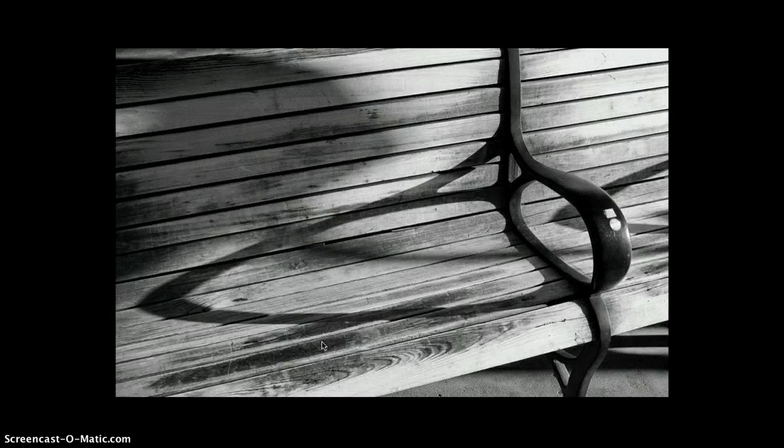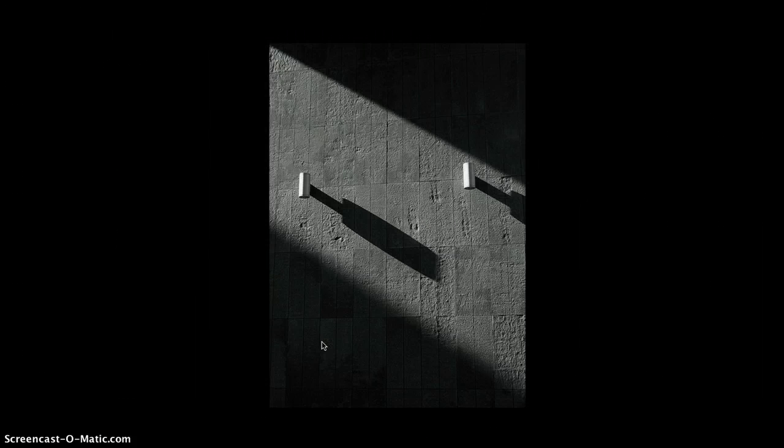It's not a picture of a bench so much as it's a picture of the shadow. Just in the same way that with shape, line, texture, we were focusing on those three things rather than the subjects themselves. Here we see that the subject, yes, we can tell it's a bench. It's not that we don't know it's a bench. It's that that shadow is a really interesting shape. It really completes the composition.